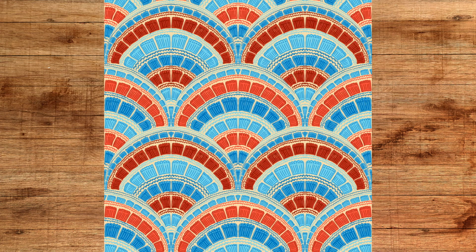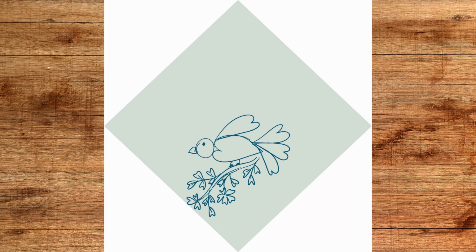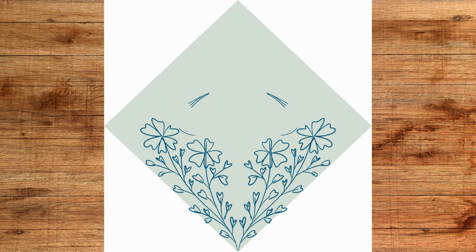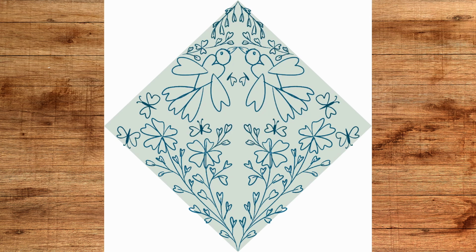For my coordinates or secondary patterns, I often use layouts like the OGEE, scallop or quatrefoil, which I'm not sure if I'm pronouncing the right way or not. But yeah, this is going to be the next tutorial, so stay tuned for that. And for my hero pattern, I sometimes use this diamond layout like shown here. Now if you're wondering what a hero or a secondary pattern is, then do let me know in the comments below and I'll make a video on it.